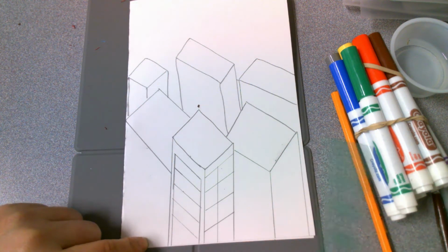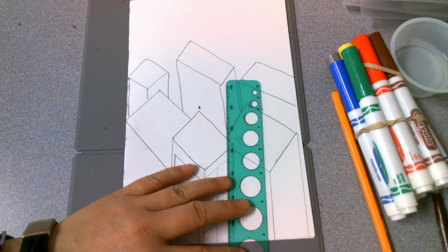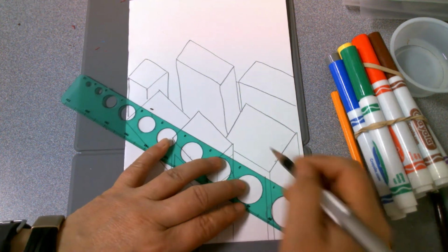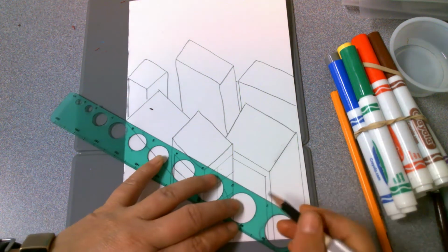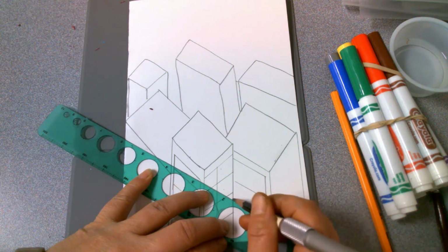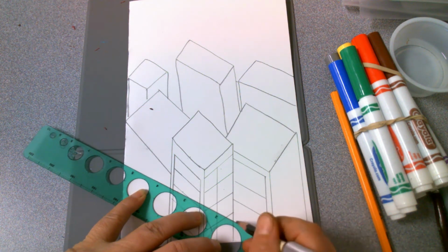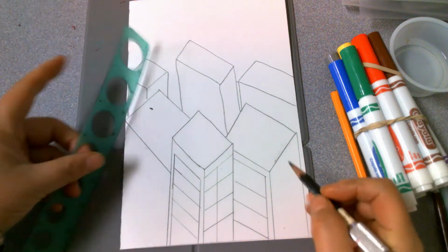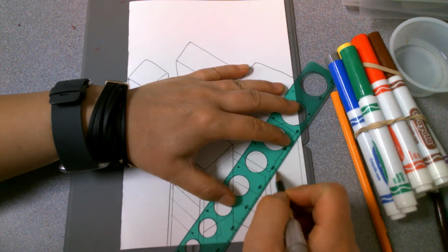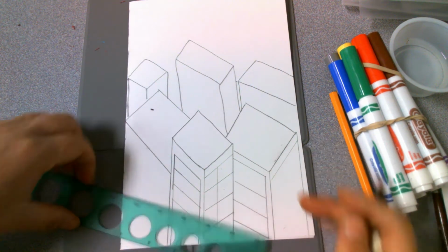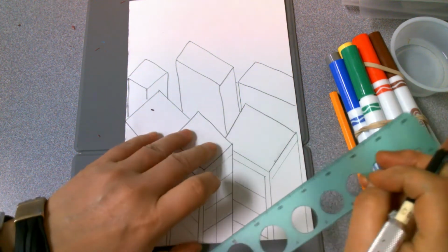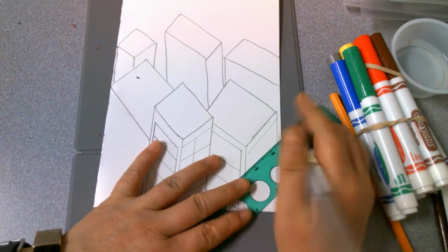Do you see my window? And I'm going to work on this one. There are many different types of windows, so you can create your own. Some are big, some are wide. I'm going to put a wide window here, and then on here I'm going to put small ones. Once again, do you see this one? I'm matching with the top roof lines, right angles.